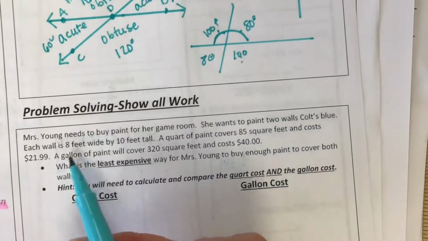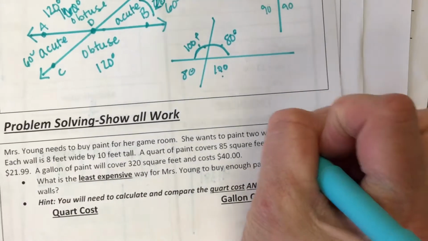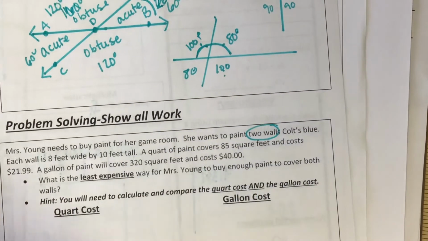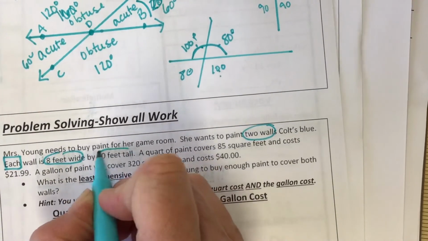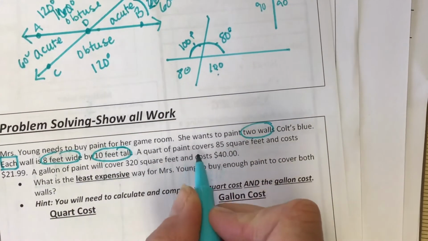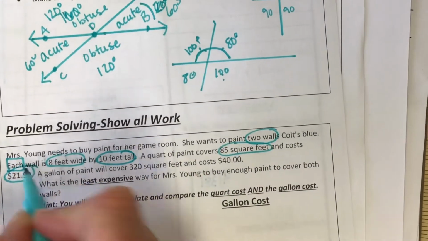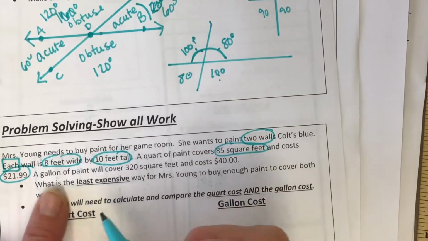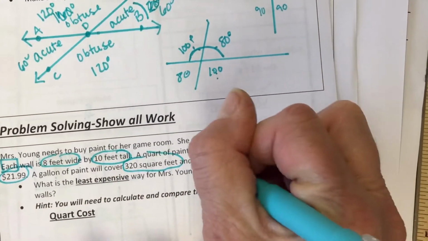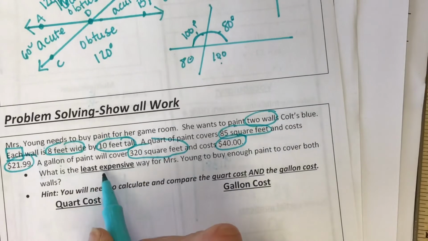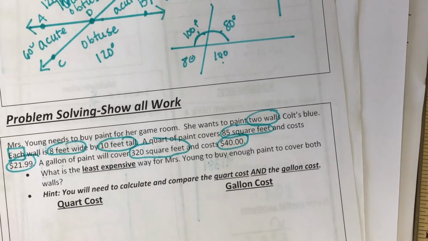Okay, Mrs. Young needs to buy paint for her game room. She wants to paint 2 walls Colts blue. Each wall is 8 feet wide by 10 feet tall. A quart of paint covers 85 square feet and costs $21.99. A gallon of paint will cover 320 square feet and cost $40. What is the least expensive way for Mrs. Young to buy enough paint to cover both walls?